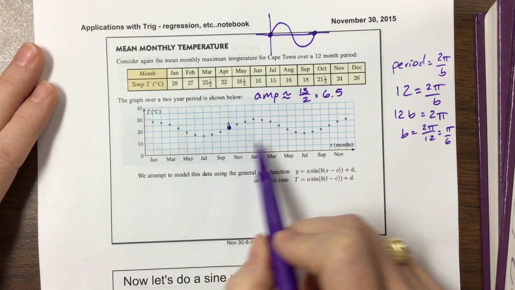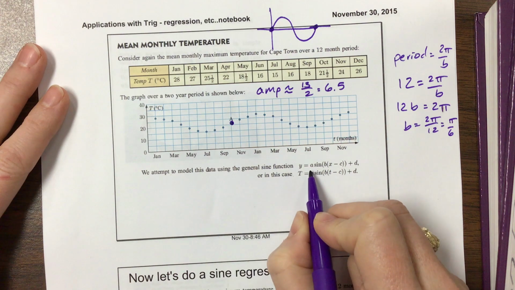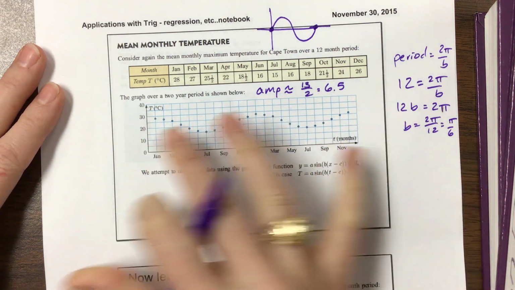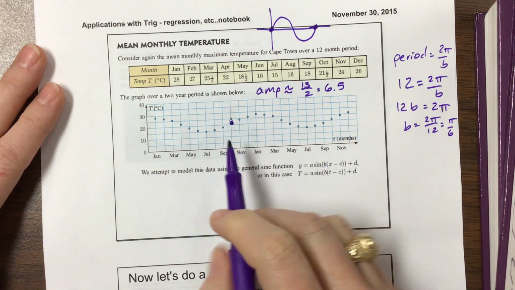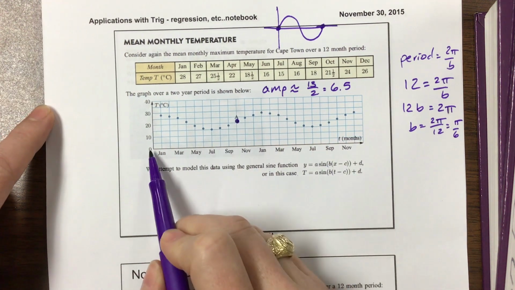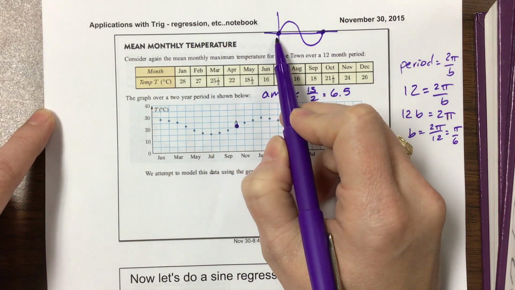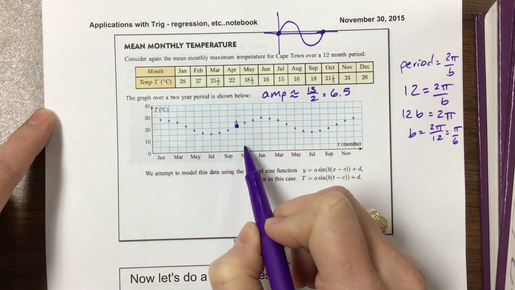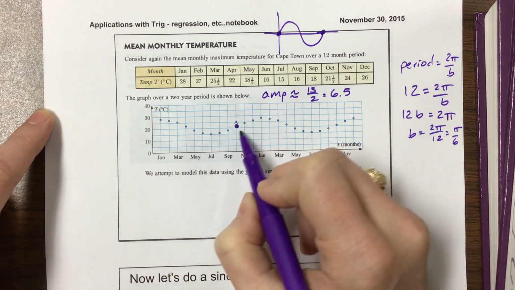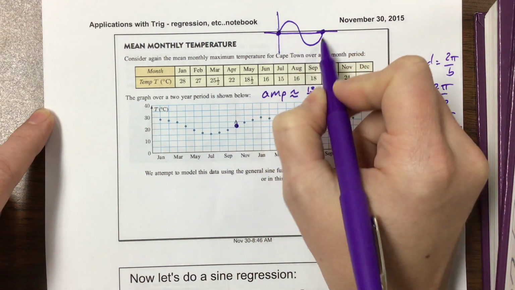A affects the amplitude, B affects the period, C shows any shift left and right, and D shows any shift up and down. I want to consider this point. What normally would have been the starting point got shifted to this point and then up. Normally we start, then we go up first, then we go down, then we come back to 0.